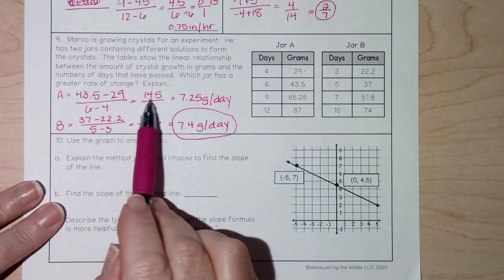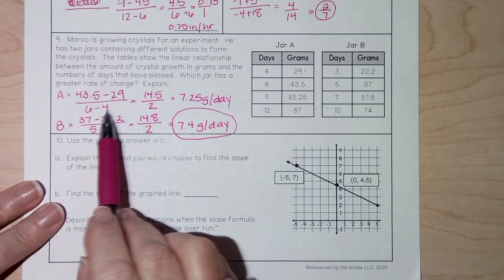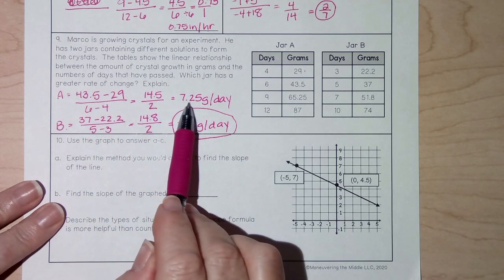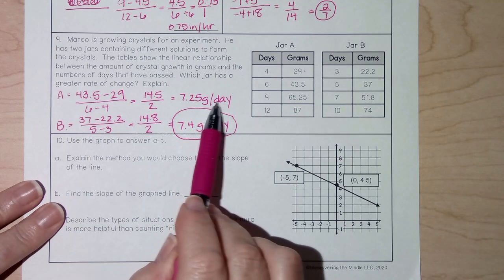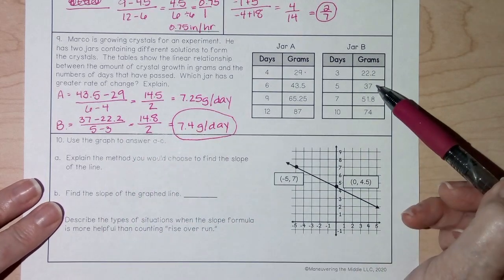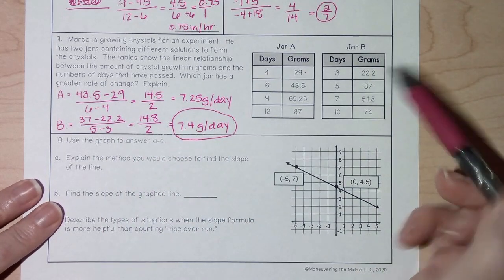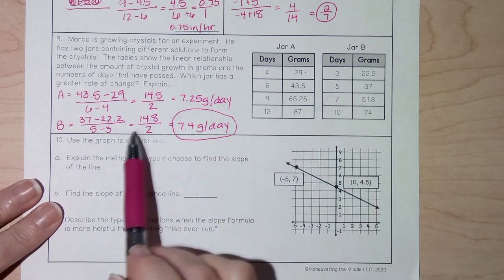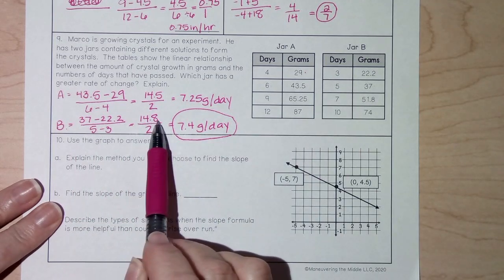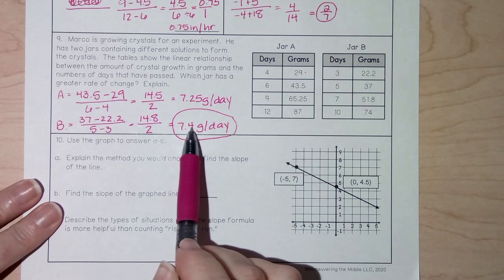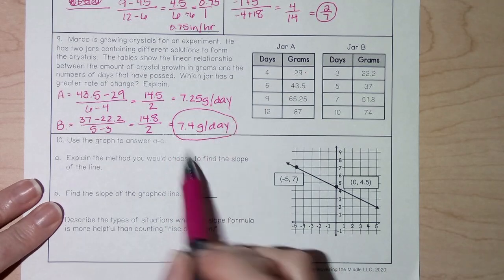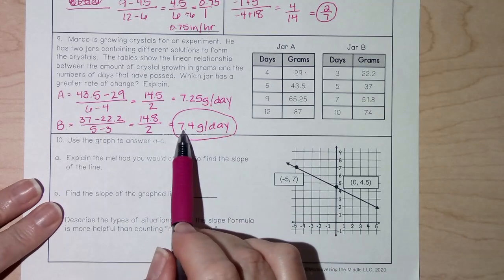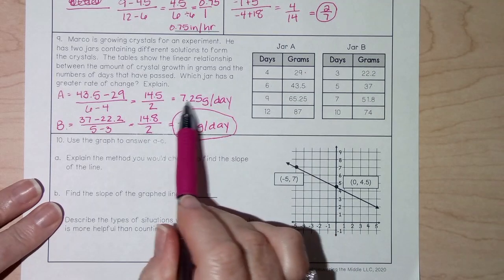This minus this is 14.5. 6 minus 4 is 2. 14.5 divided by 2 equals 7.25 grams per day. B, 37 minus 22 over 5 minus 3. It's 14.8 over 2, which is 7.4 grams per day. So jar B has a greater rate of change because 7.4 is larger than 7.25.